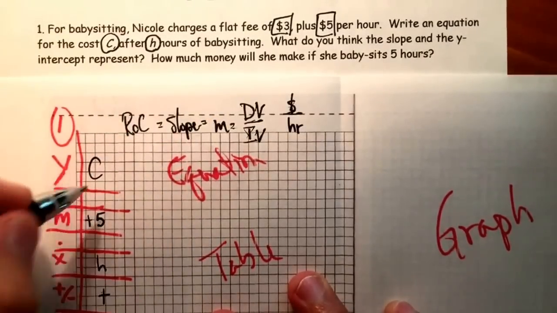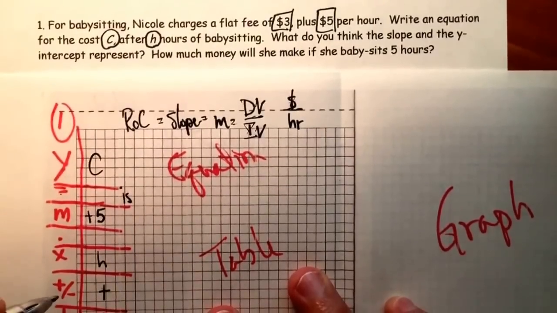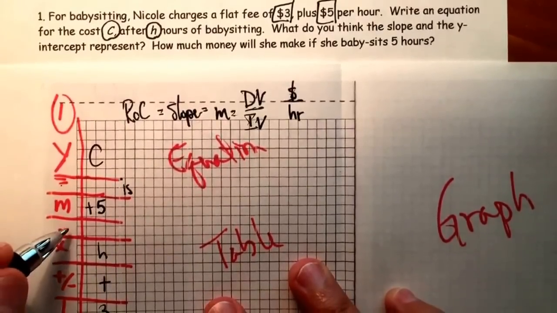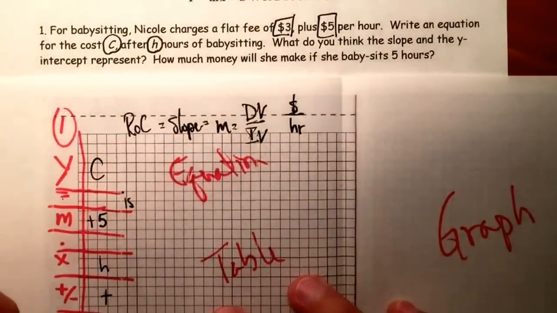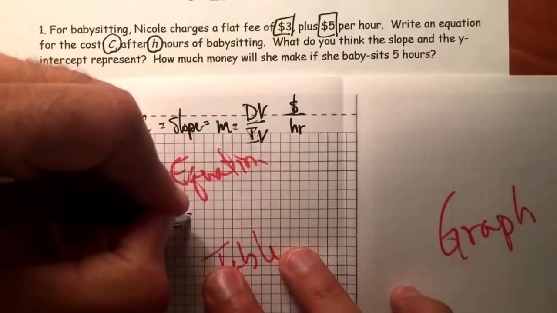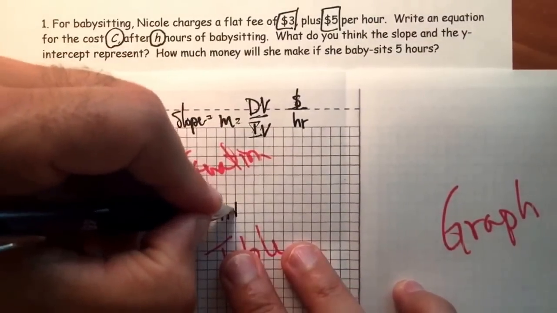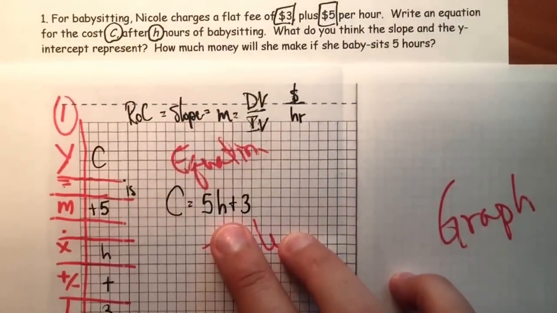There's no specific word, but sometimes you'll see the word "is." That would be your equals, and there's no specific word for multiply, but we see here what our equation is going to be, and our equation is going to be C equals 5H plus 3. This is our equation.